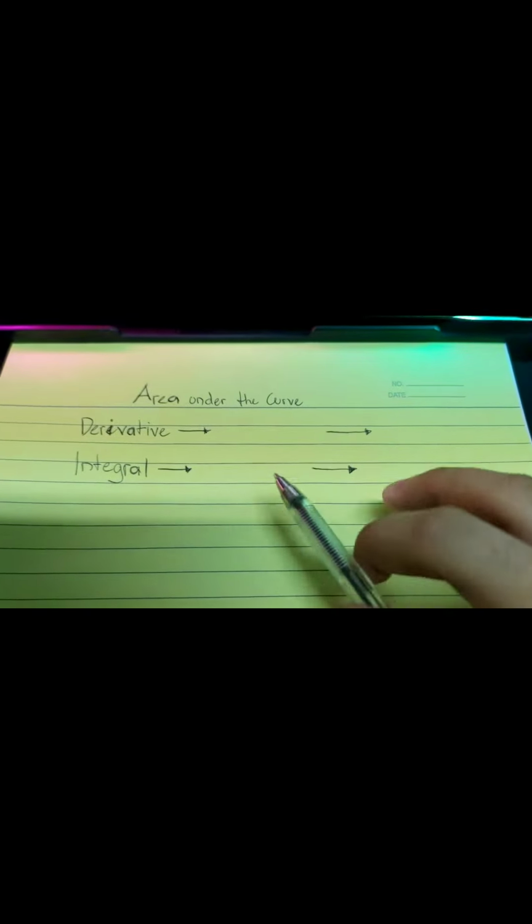Today we're gonna discuss area under the curve. First things first, you gotta remember that integration is closely related to area. So the derivative gives you the rate of change.